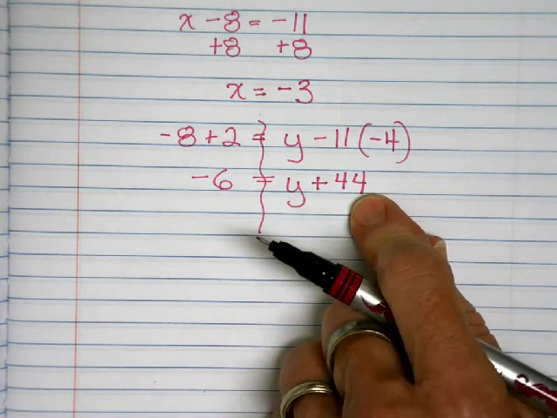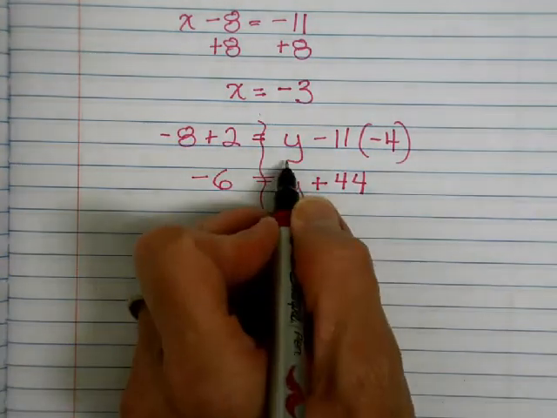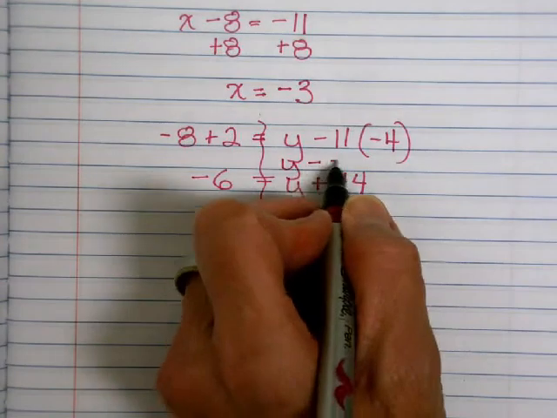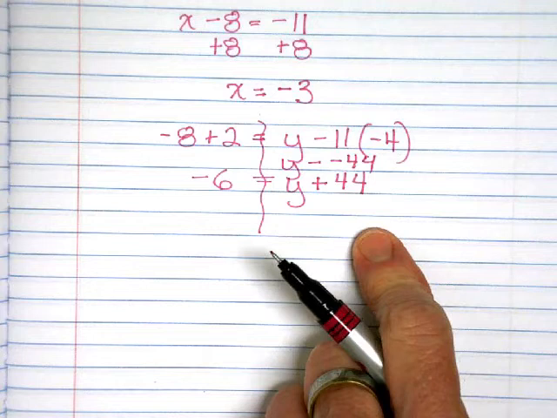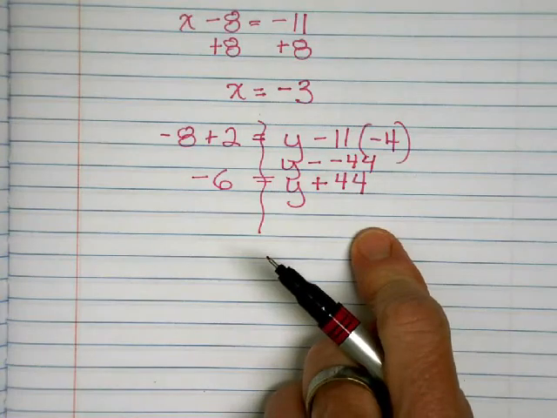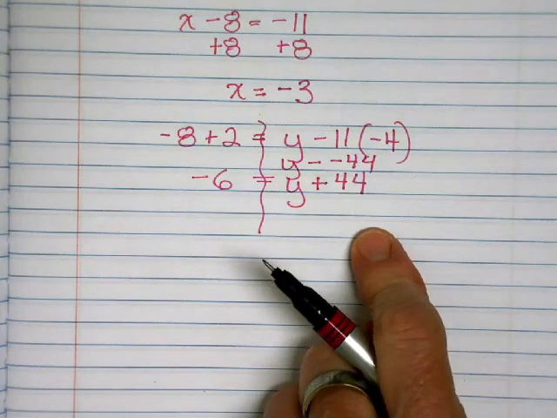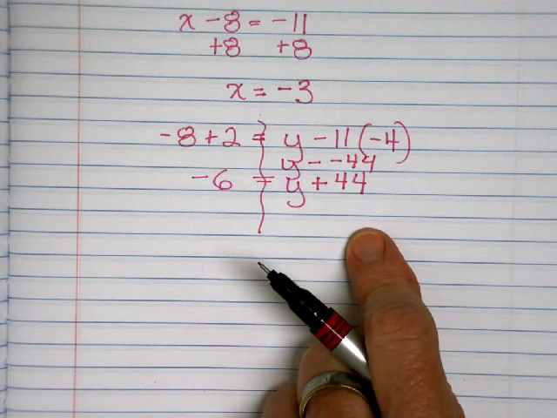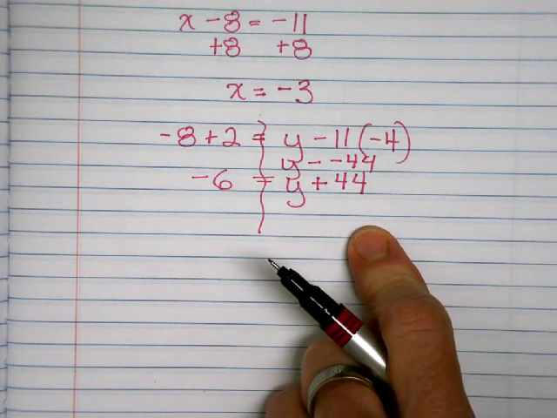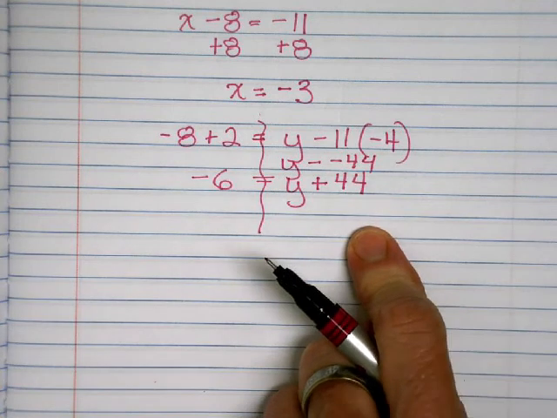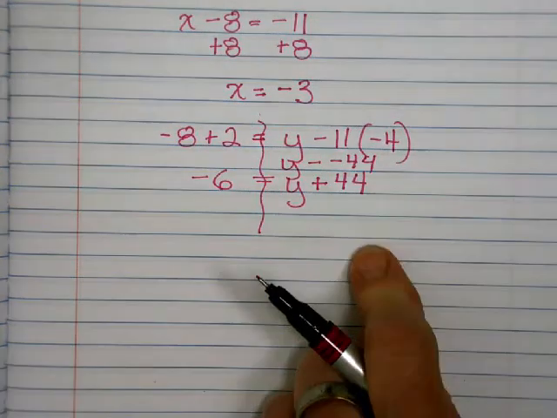Now or later, if you did it, Julian, he said a negative 44, you would still have a subtraction. See that? So sooner or later, you have the negative with the number. So for me, it's keep it simple. Sooner is better for me. All right?